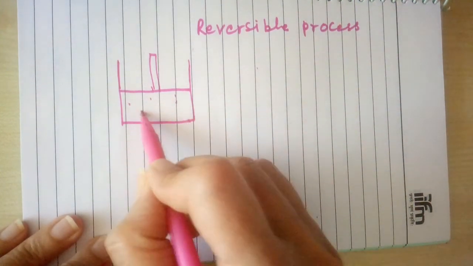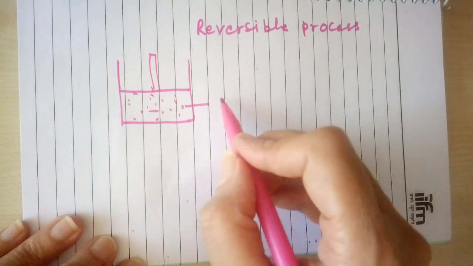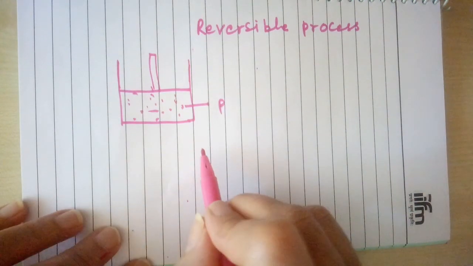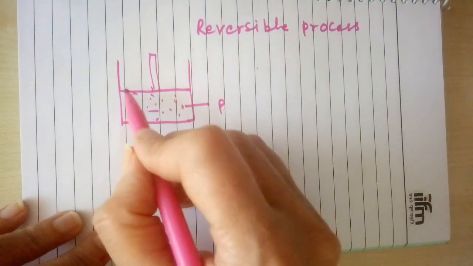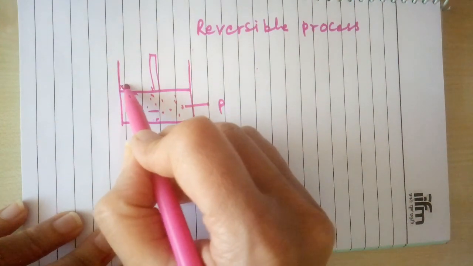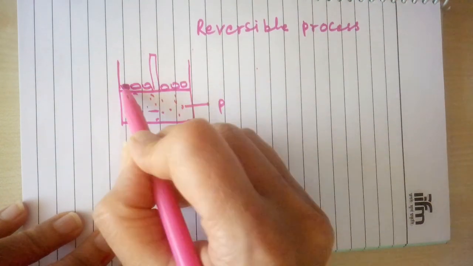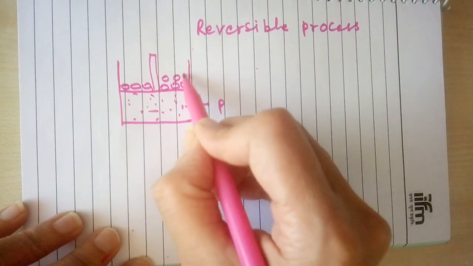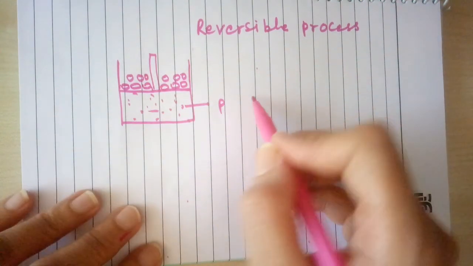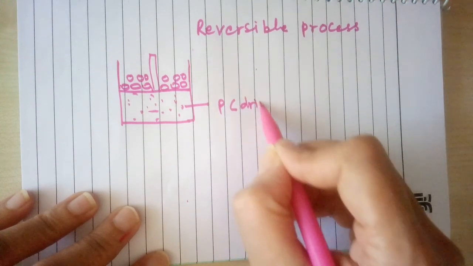It contains a gas with some pressure P, suppose, and if you apply some pressure here by putting some weights on the piston, so this pressure P can be called as a driving force.